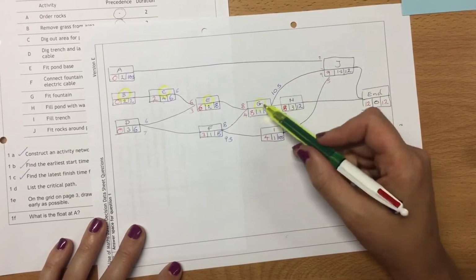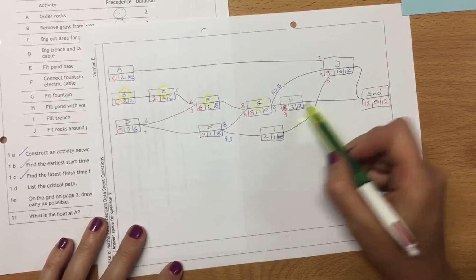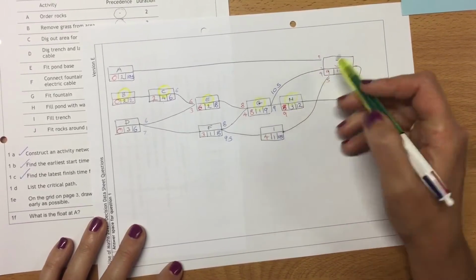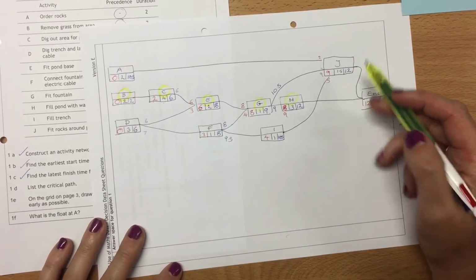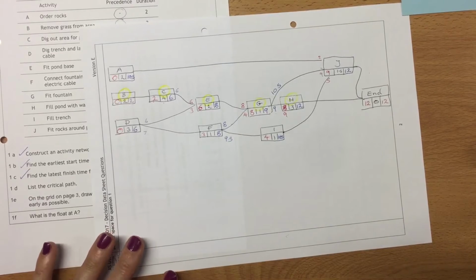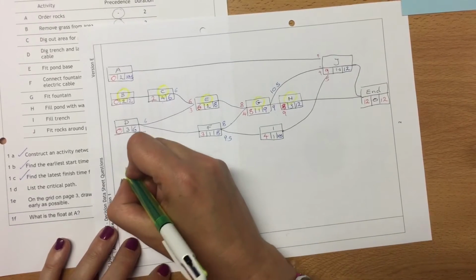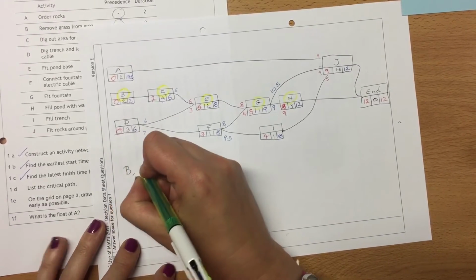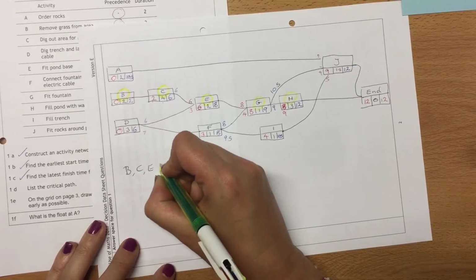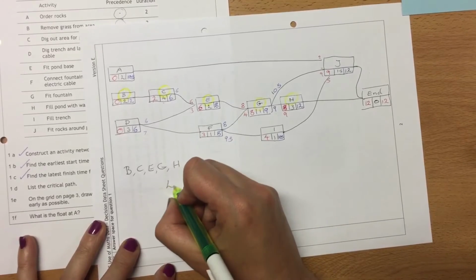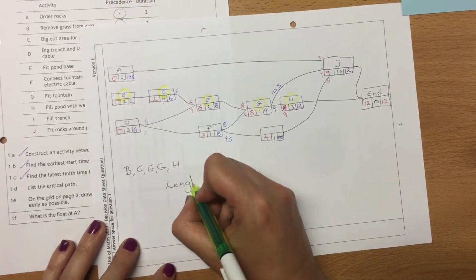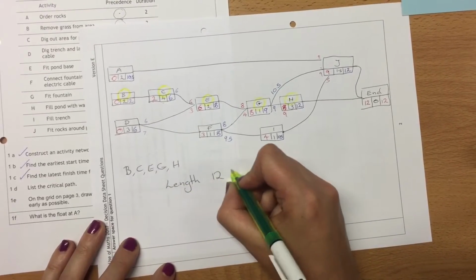8 and 1 is 9. So then we've got to figure out whether we go this way or this way. 9 plus 3 is 12. 9 plus 1.5, not 12. So our list of critical activities or our critical path is going to be B, C, E, G, H, and it takes a length of 12 hours.